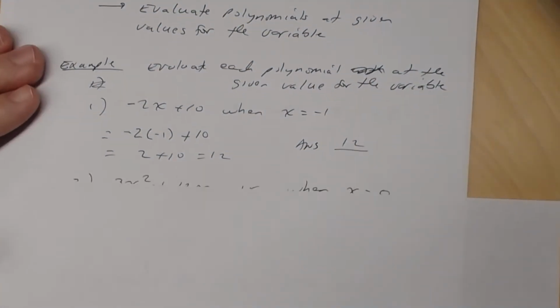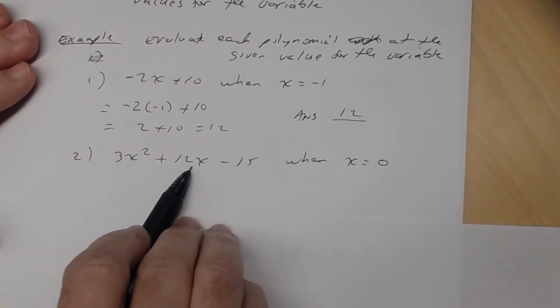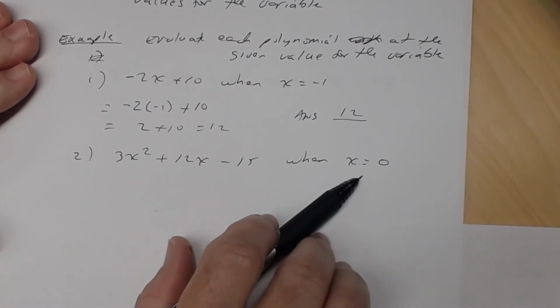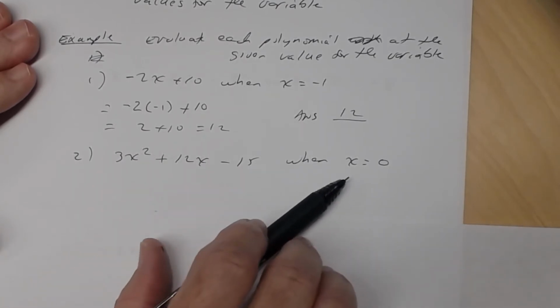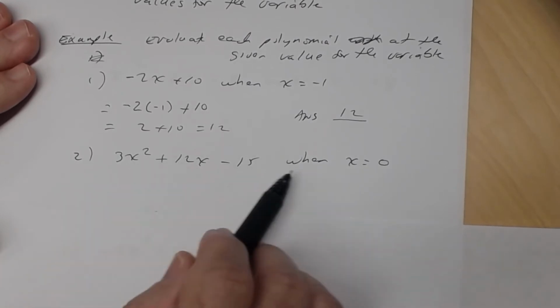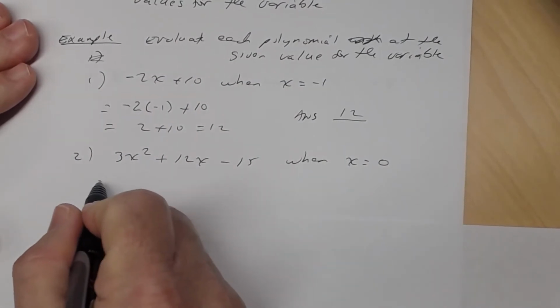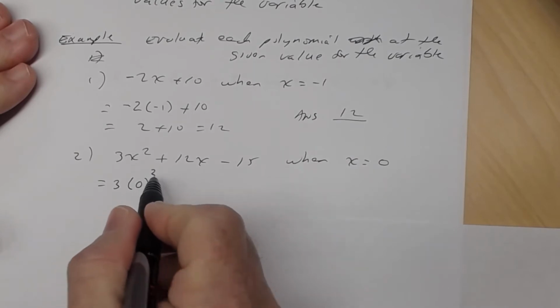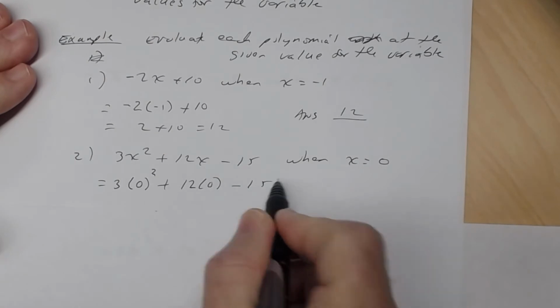All right, number 2. You have this polynomial, 3x squared plus 12x minus 15. And this time you want to evaluate this polynomial whenever the variable is 0, whenever x is 0. So where we see the variable x, and you see it here and you see it here, you're going to substitute 0. Again, use parentheses. Actually do that step. So you're going to say 3 times 0, and remember x is being squared, so you're going to say 0 squared, plus 12 times 0, and then minus 15.